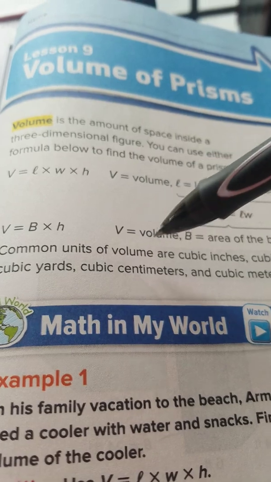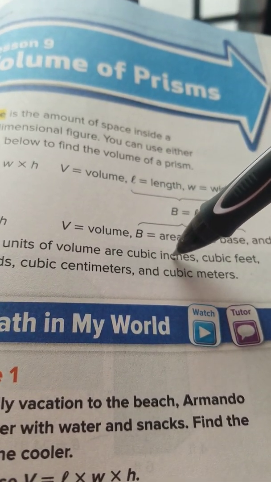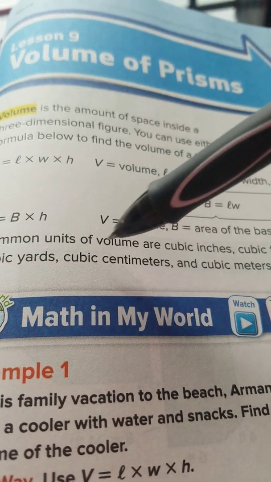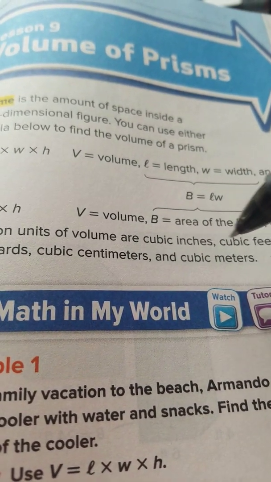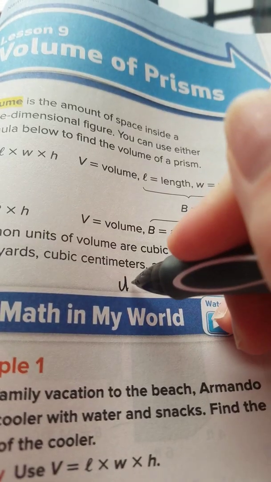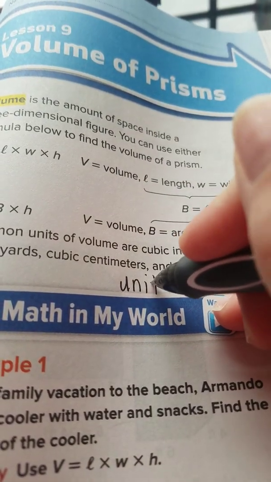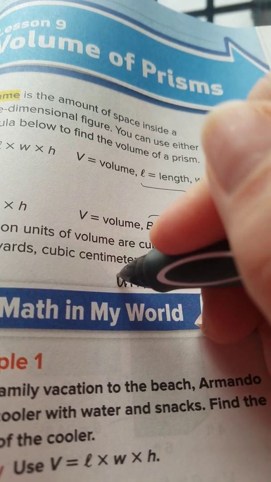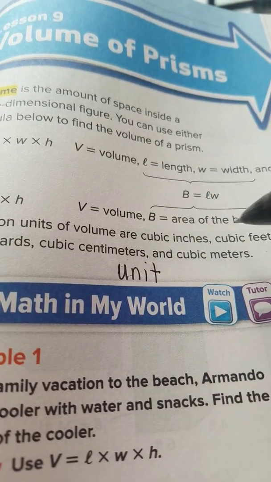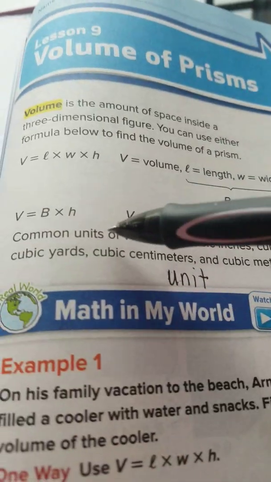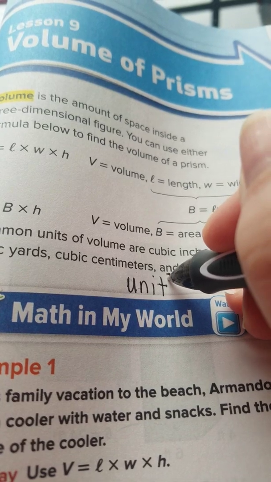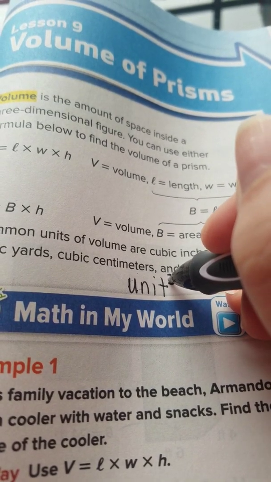Common units of volume are cubic inches, cubic feet, cubic yards, cubic centimeters, and cubic meters. We're actually figuring out how many cubes of each unit would fit in. So the best way to document that is you write the unit, which could be inches, feet, yards, centimeters, meters, and then remember that it's three-dimensional.